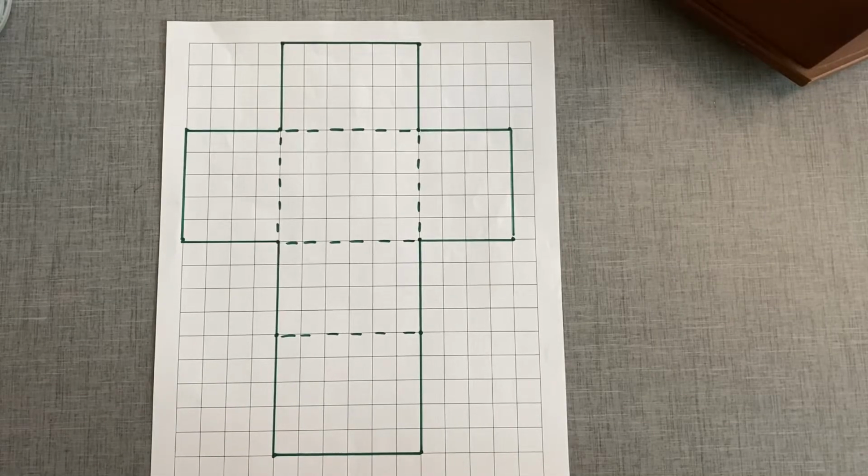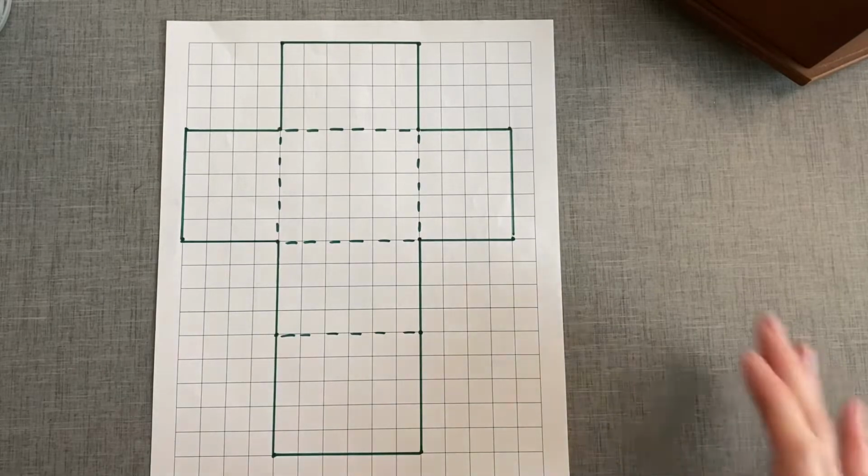Hi everyone, this is Miss Callahan, not Mr. Bowers, and I'm just here to piggyback on the video you just watched with Mr. Bowers on finding the surface area of a rectangular prism using what we call a net.